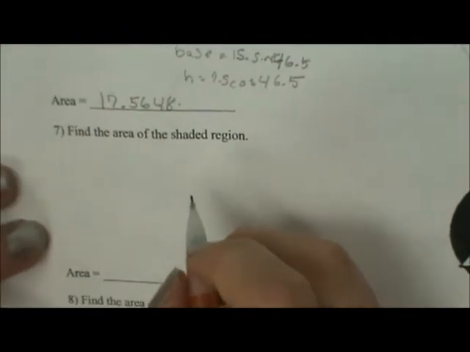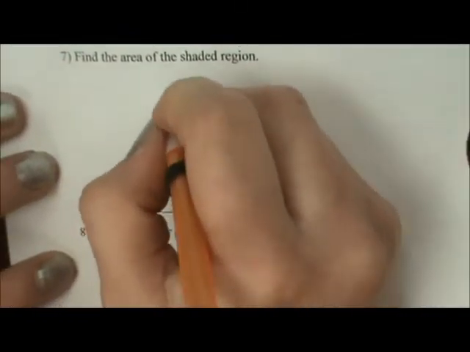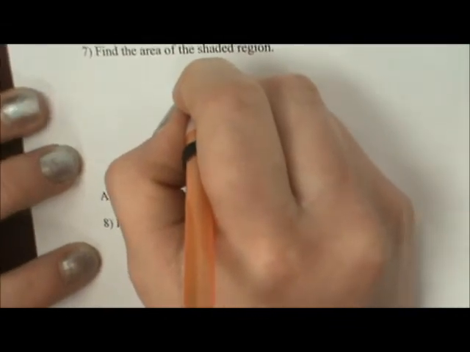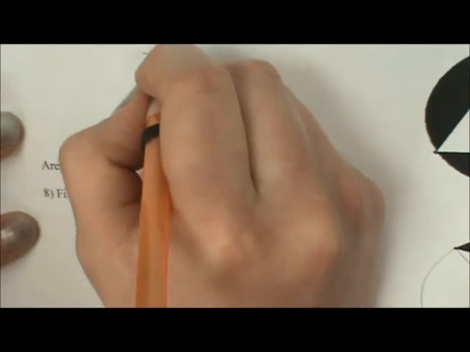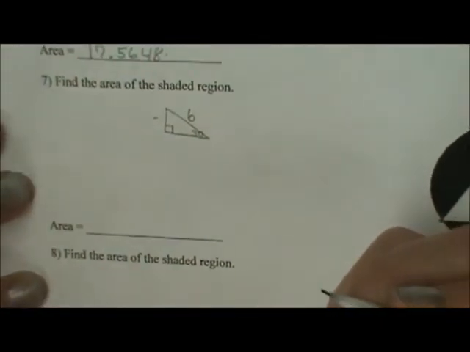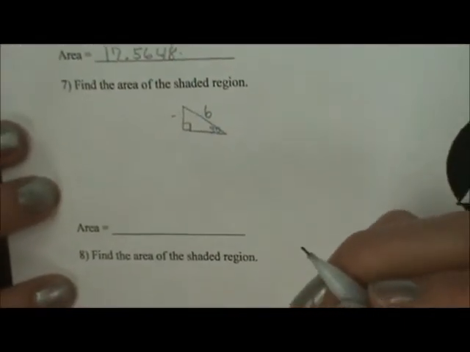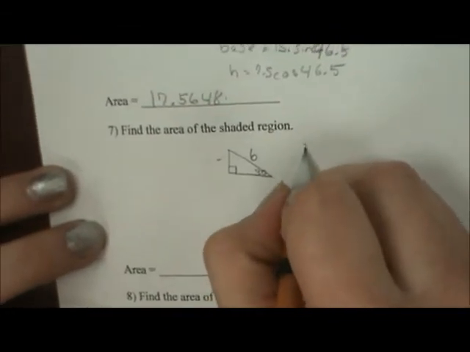For number 7, find the area of the shaded region. We draw a triangle and the hypotenuse is 6.